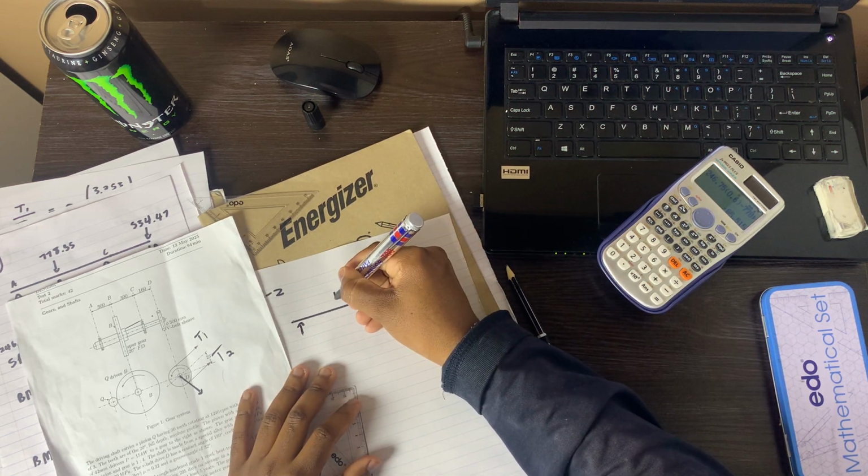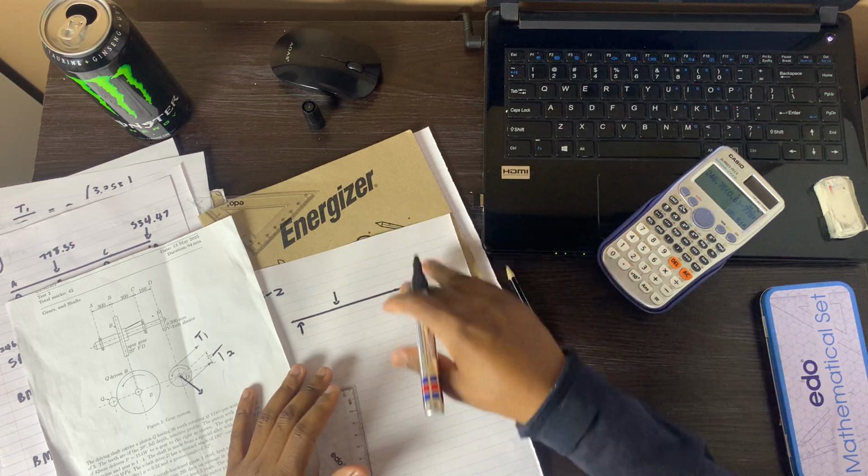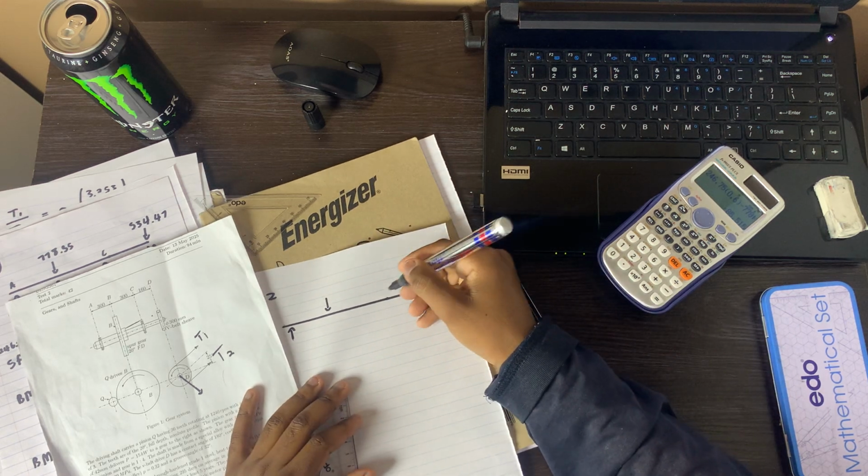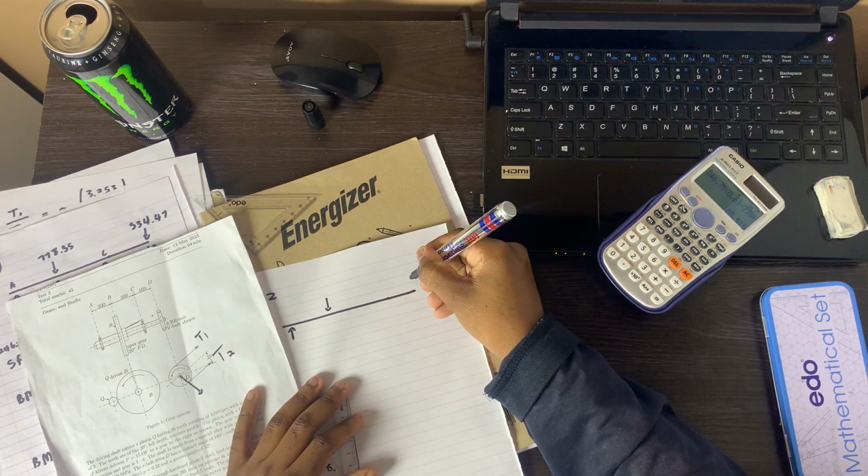And then the gear and the pulley, like I said, have to be in the same direction, because they're turning in the same direction.